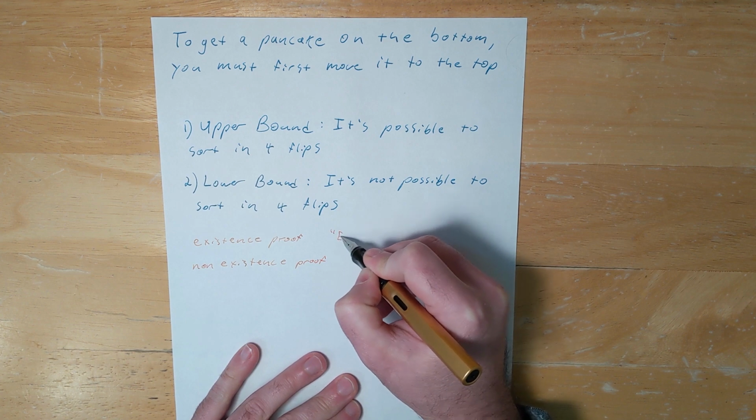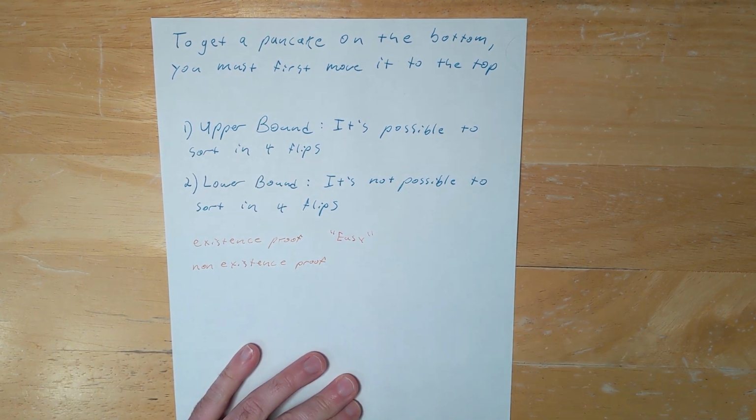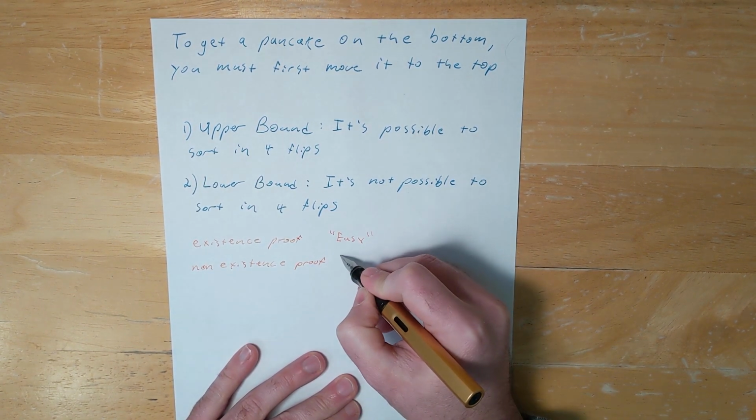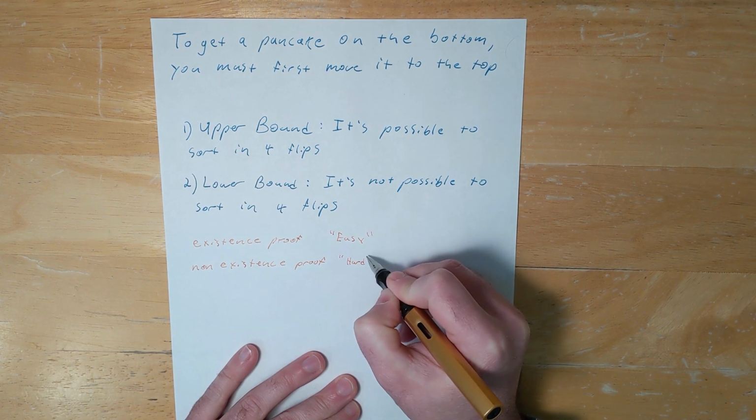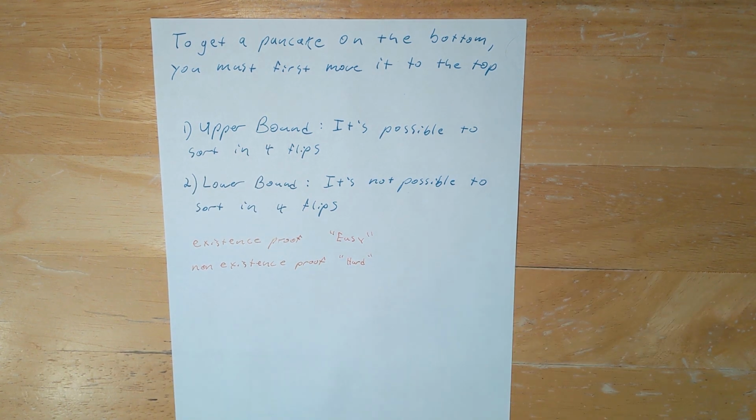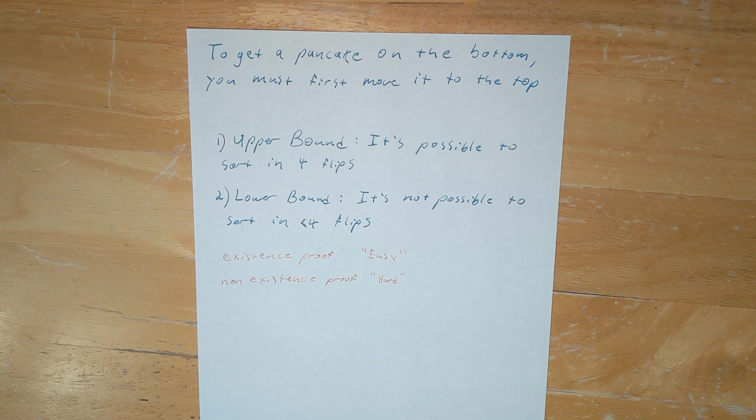So when we look at these 2 categories of proofs, existence proofs are typically relatively easy as compared to these non-existence proofs that are going to be fairly difficult. So we might as well start with the easy ones. Let's start with this upper bound proof.